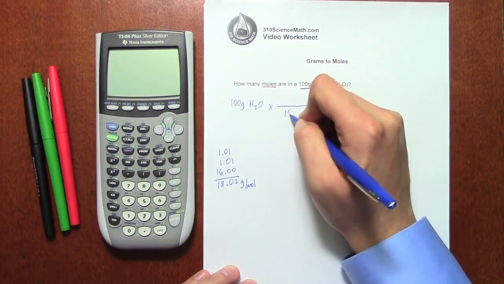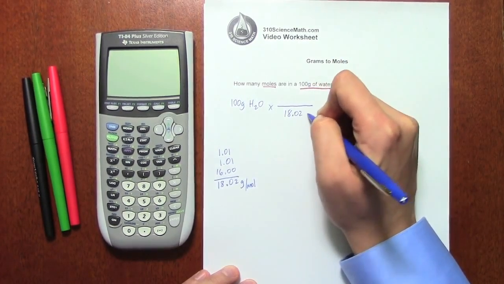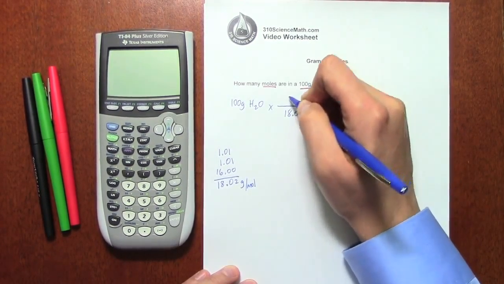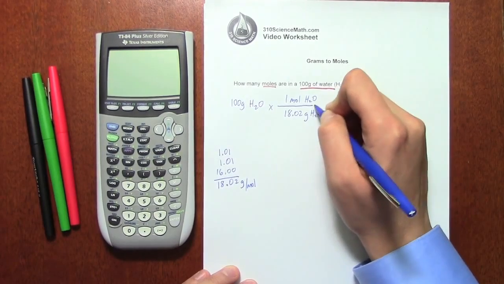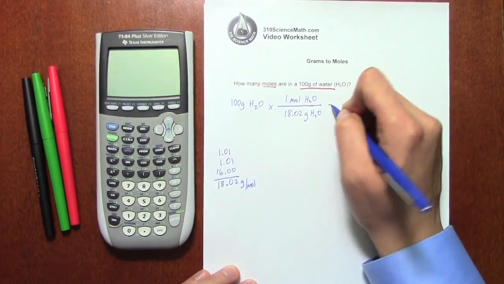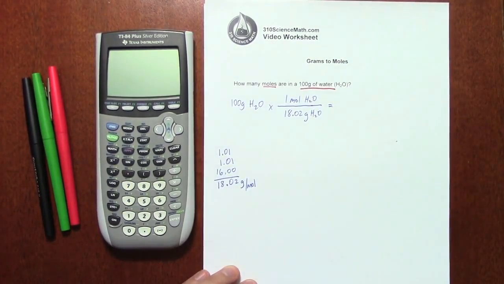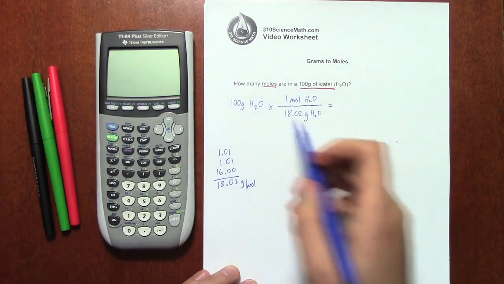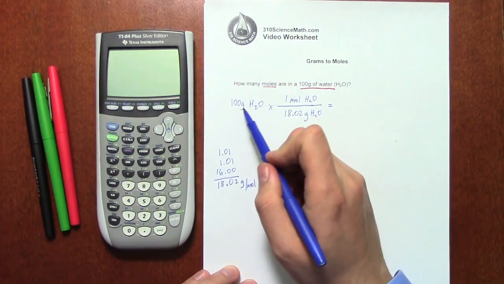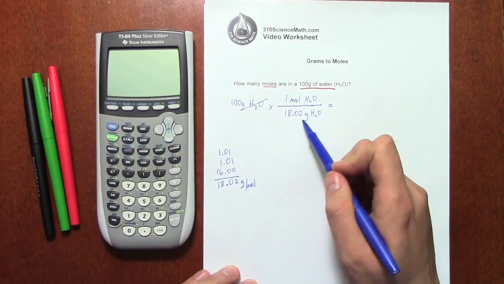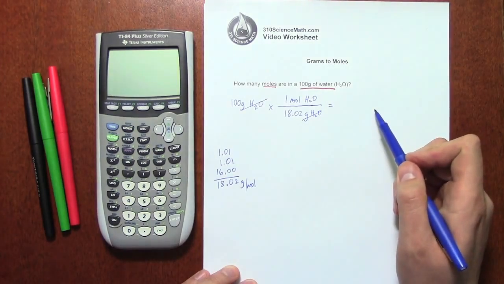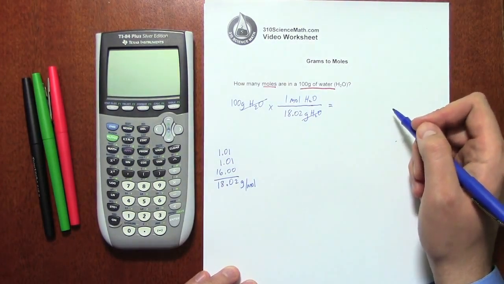So now I've got 18.02 grams for every 1 mole of H2O. Of course, this is grams of H2O in the bottom. Okay, so as far as the dimensional analysis style goes, this is how you set it up. You want to make sure that the grams of water cancels with grams of water, and at the end of the problem you're left with moles of H2O.